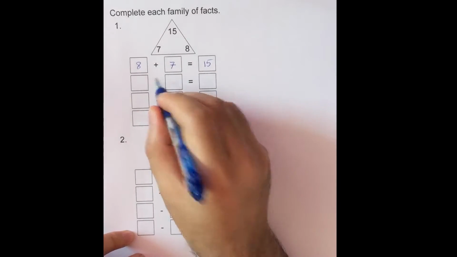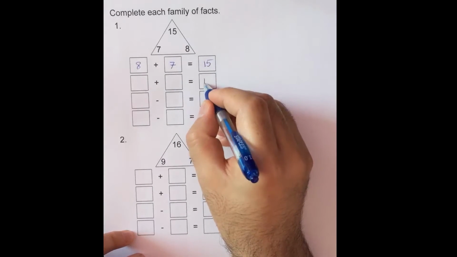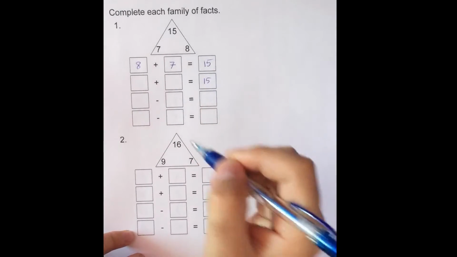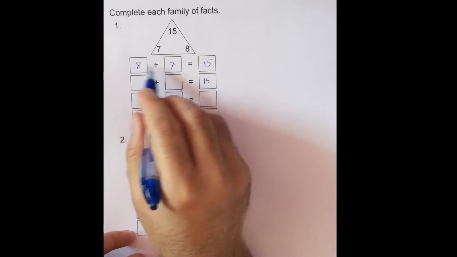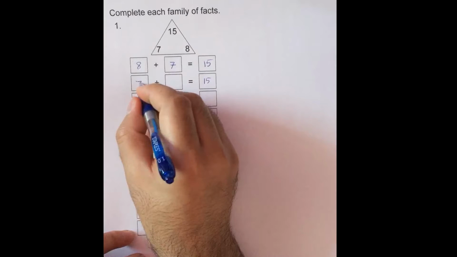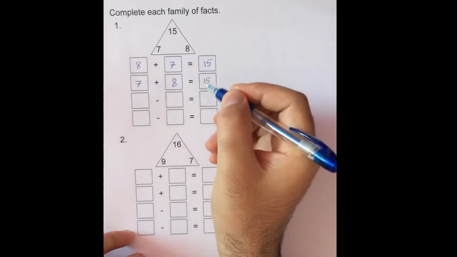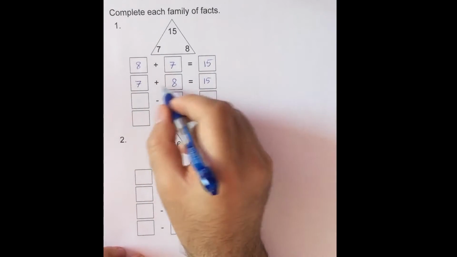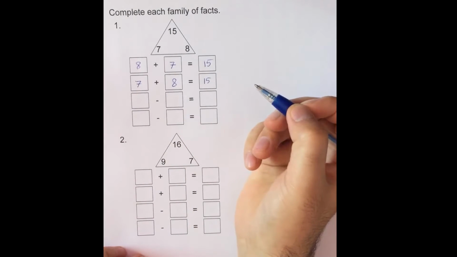Again, this is addition. You write the biggest number, the largest number, 15. Now, as I said, you cannot repeat the same thing. So what you have to do is now write 7 over here and 8 over there. Now, again, 7 plus 8 is 15.